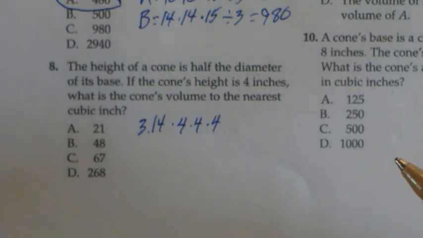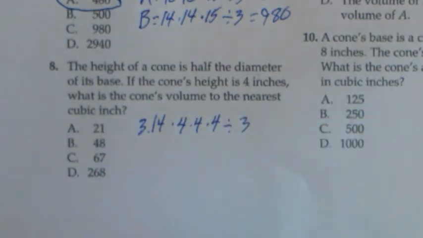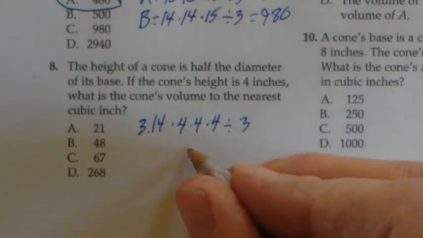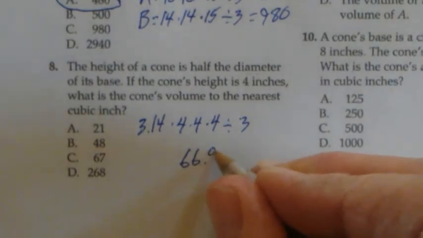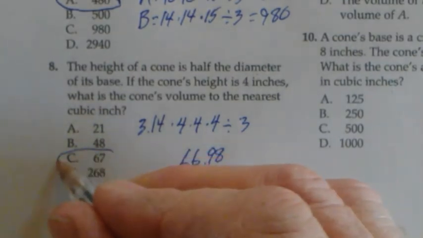We have to divide by 3. And what do you get if you do all that? Well, multiply it out and see what you get. I ended up with 66.98, which is very close to 67.